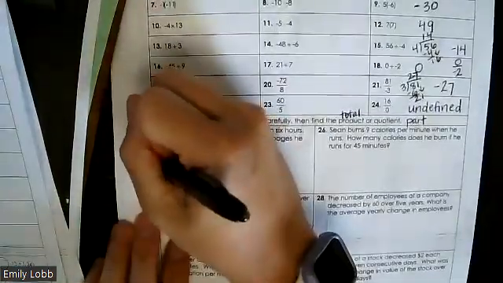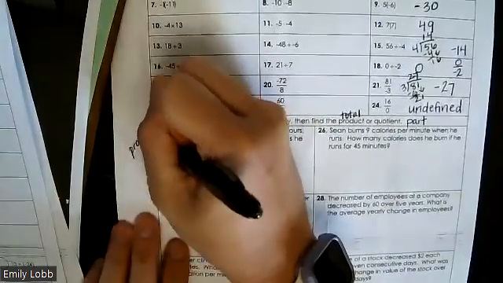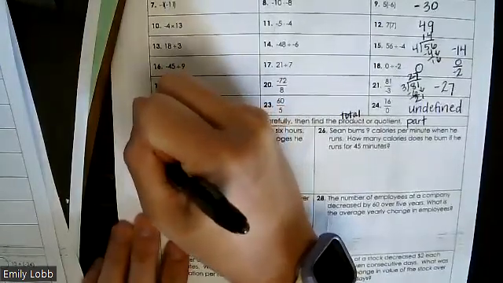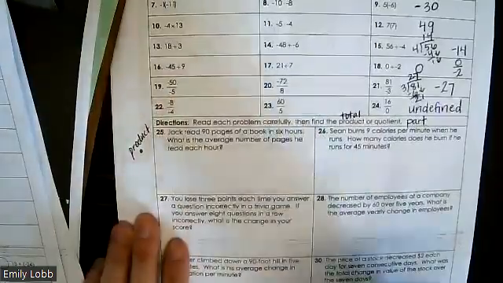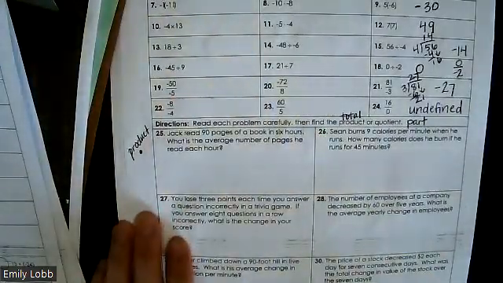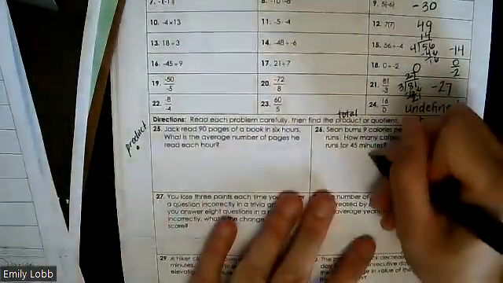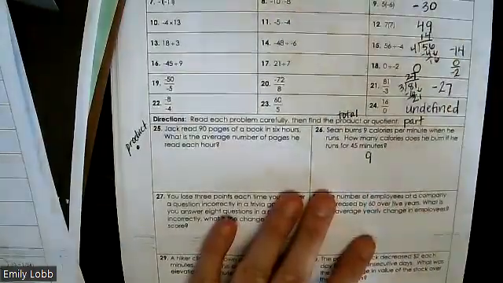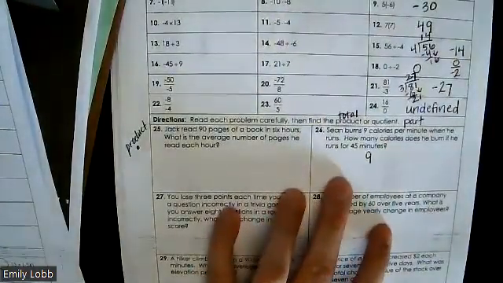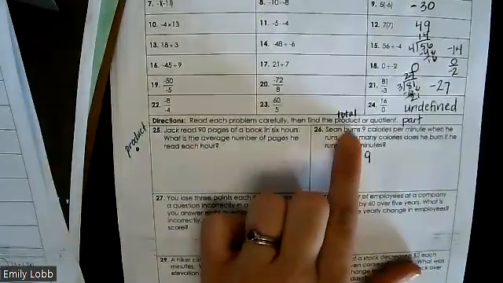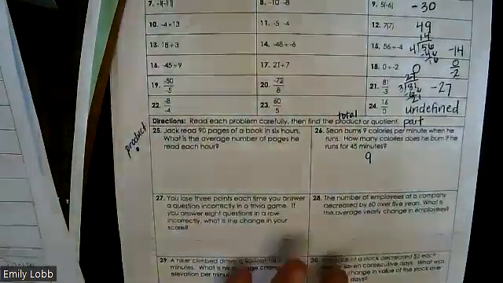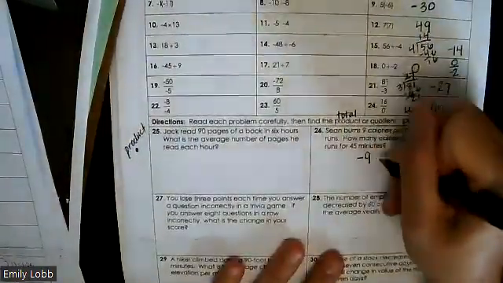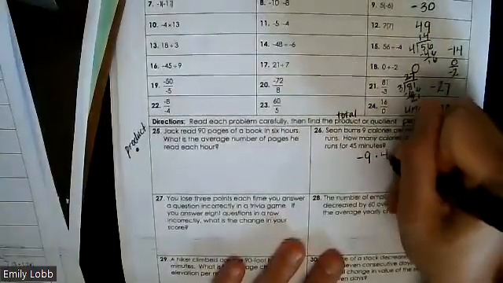Product means to do what? Means to multiply, right? So we're going to multiply 9. Is 9 positive or negative? He's burning them, so he's losing them. Times 45.